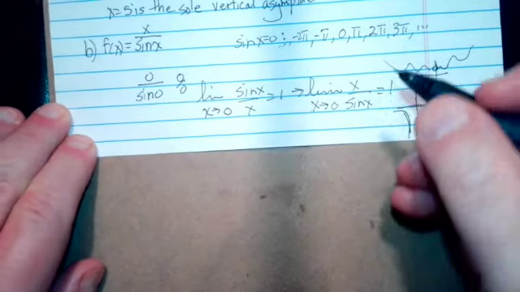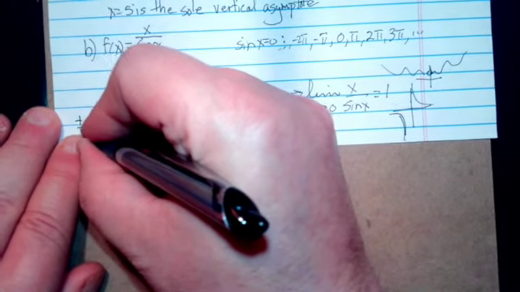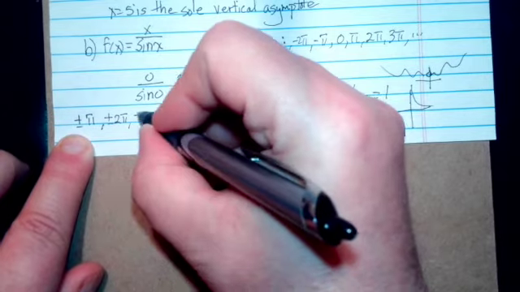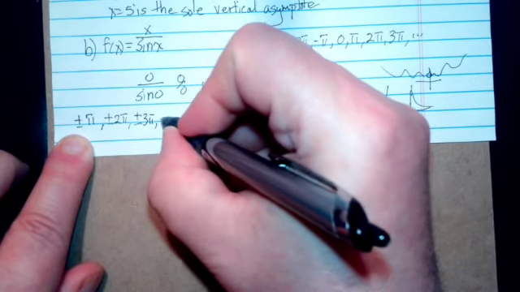So where are these vertical asymptotes? I think I'll just write it this way. Plus or minus pi, plus or minus 2 pi, plus or minus 3 pi, and so on.